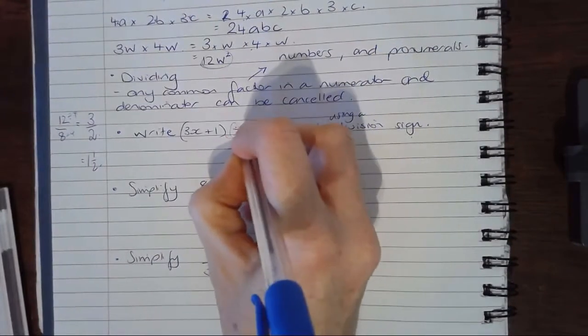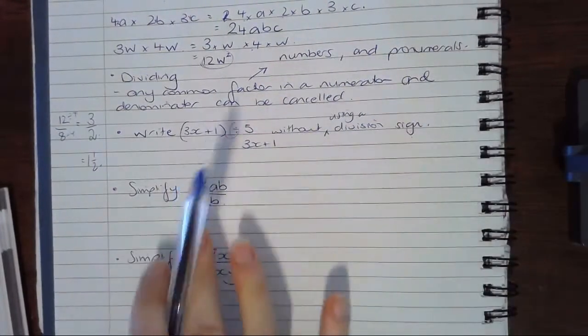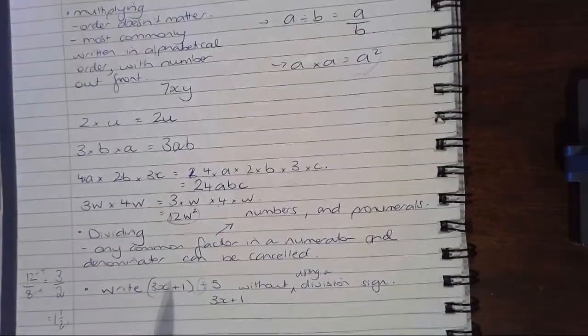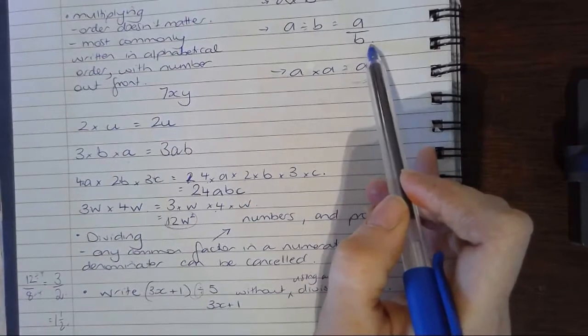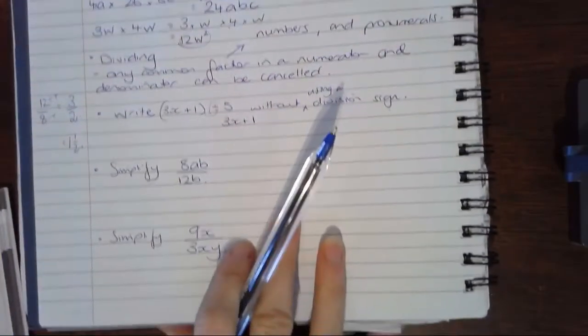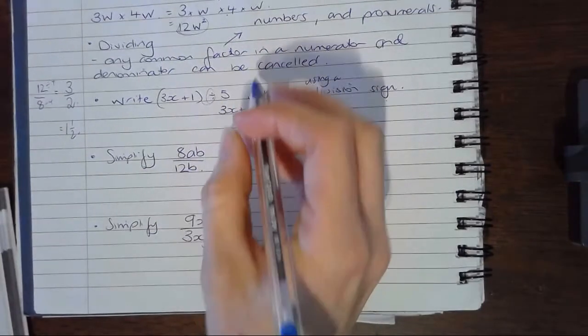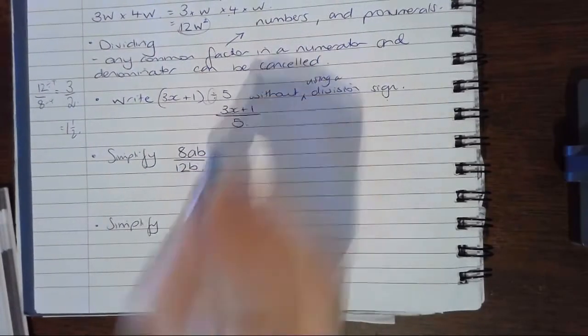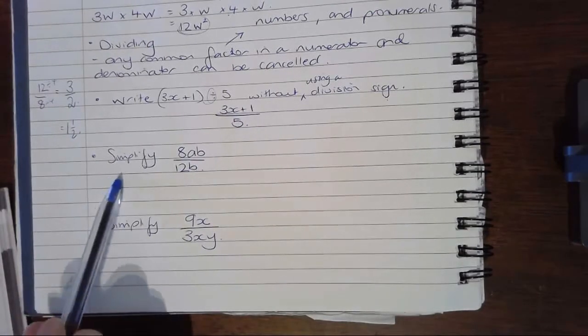So that would be rewritten as 3x plus 1. And then we know when we're dividing expressions, we write one on top of the other. So this whole term here, 3x plus 1, is divided by 5, so that goes on top, and then underneath is my 5.